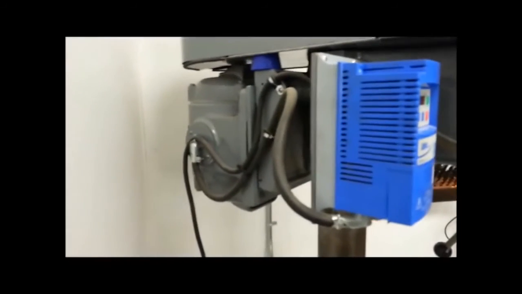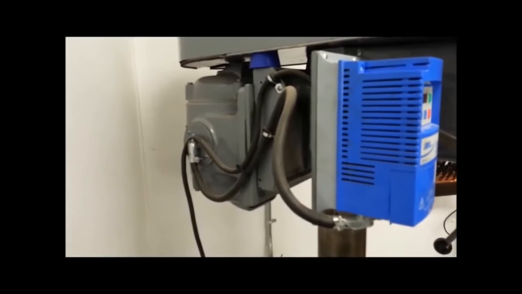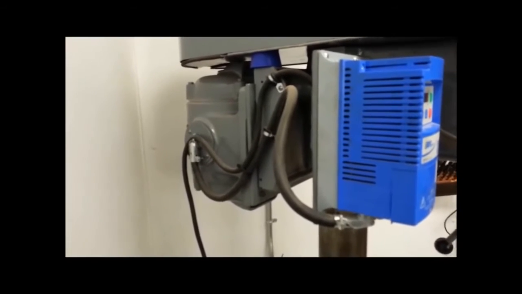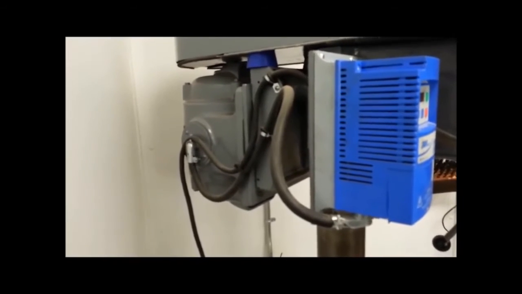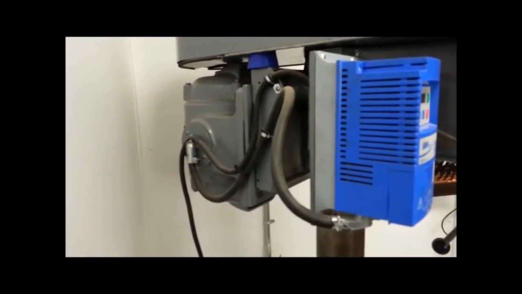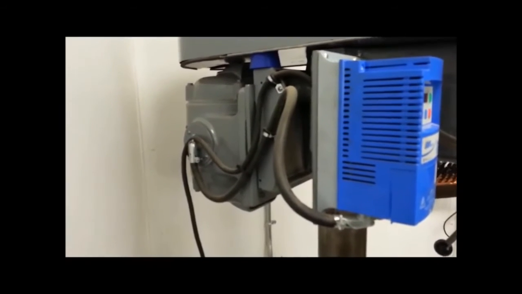Like I said, the only limiting factor on overdriving a motor like this is the tagged amperage on the motor. Don't ever exceed the tagged amperage. And you need to know the difference between service factor amps and amps.